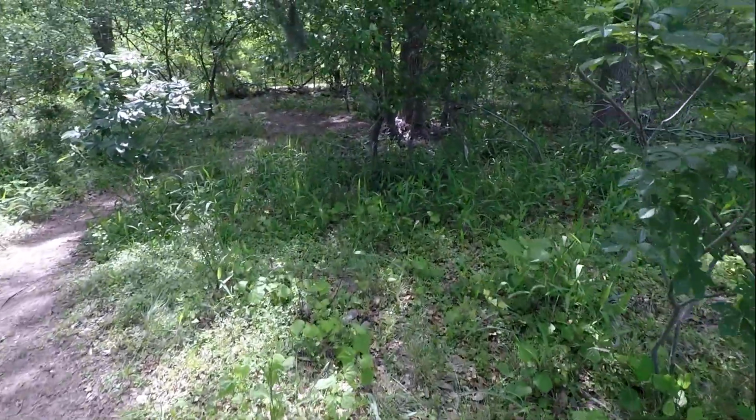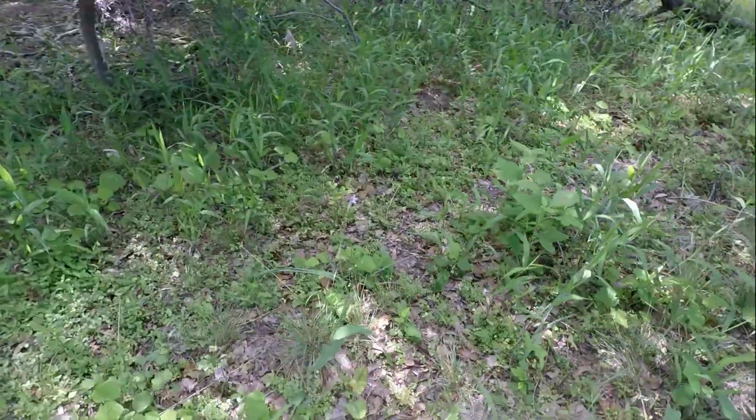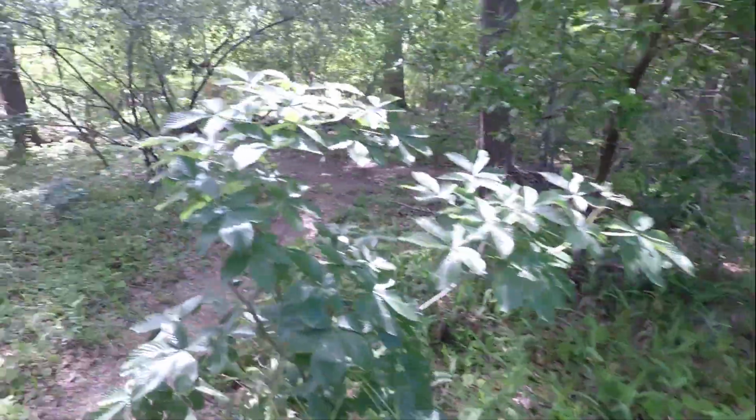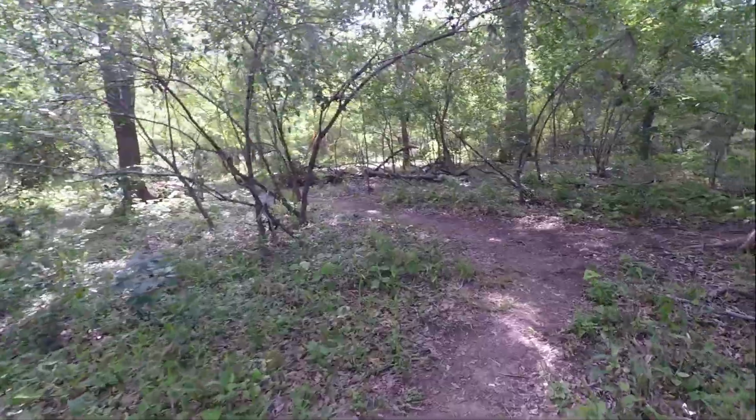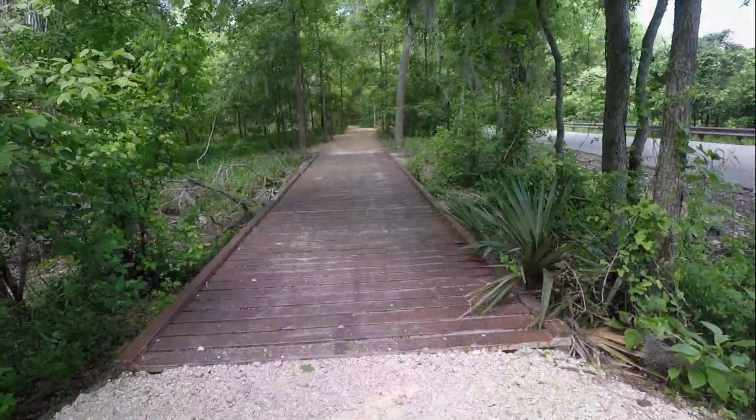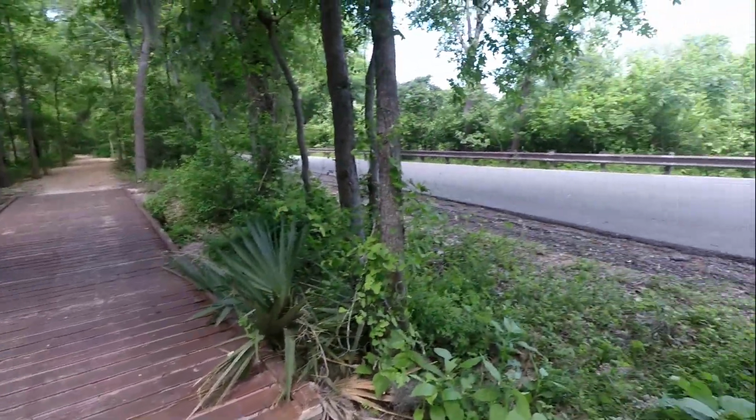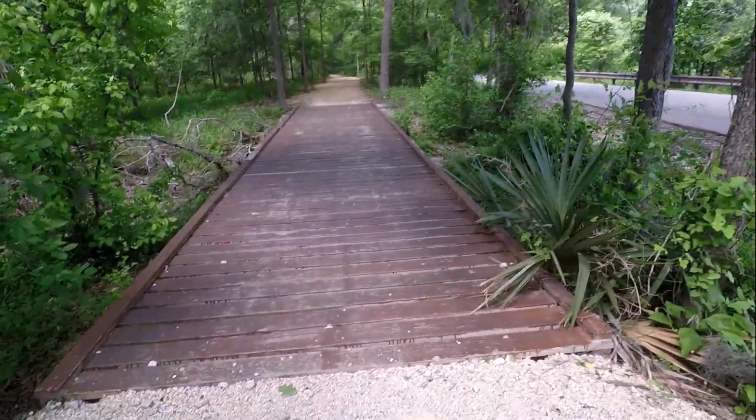I like flowers. There's a neat little one right over there. All right, so we'll get out of here, back onto the main trail, and see what we can do. All right, so again, we've come just a little ways. We've come across the road, actually. And we've got this little bridge right here.